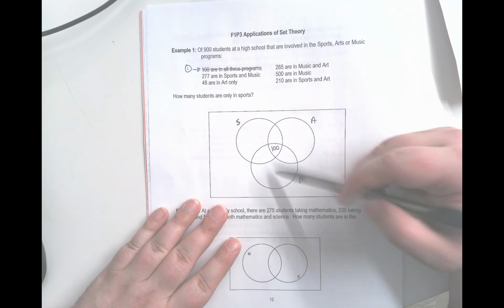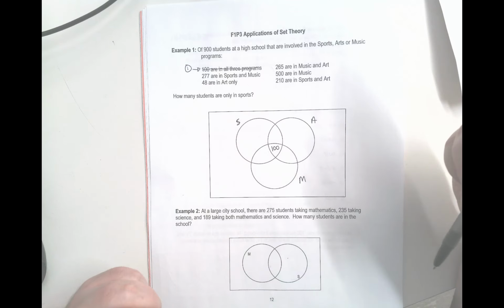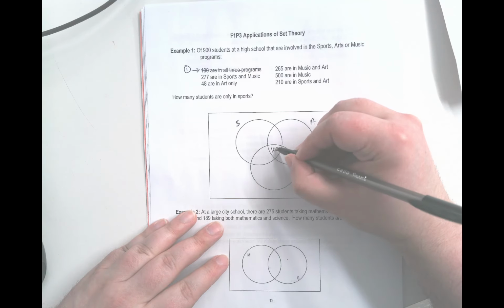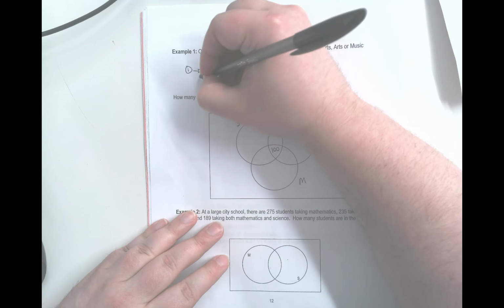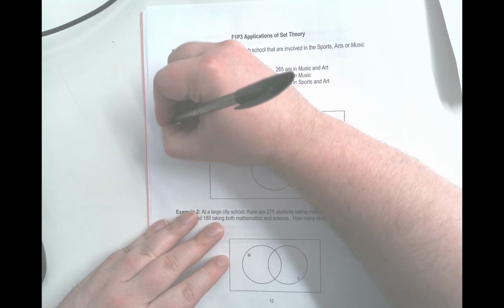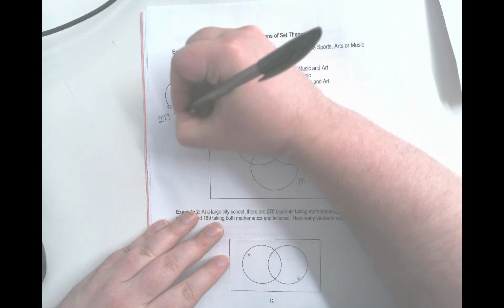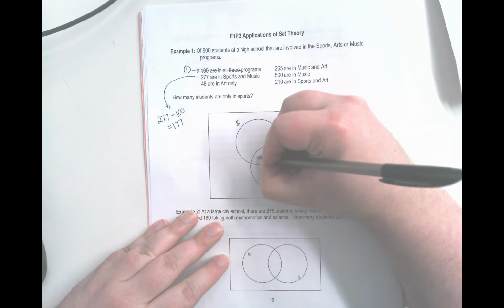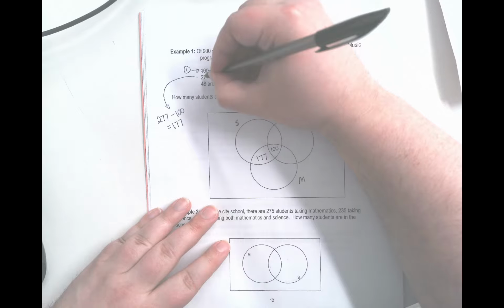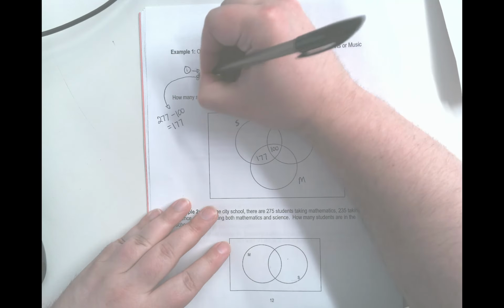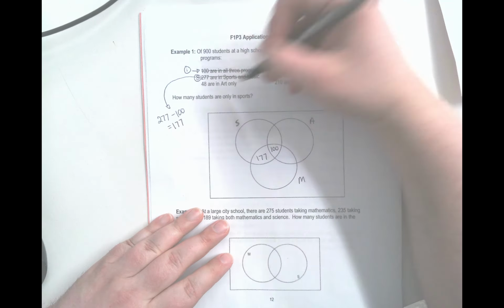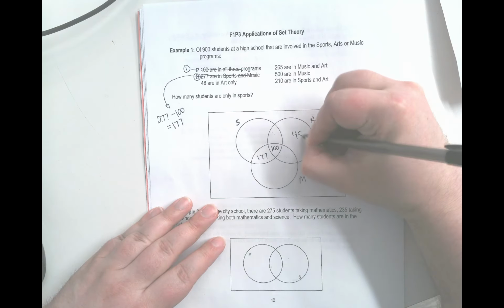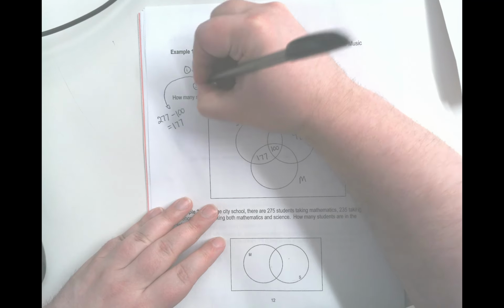277 are in sports and music. Well, we know that 100 are in all three of them. So what that means is the ones that are only in sports and music are 277 minus the 100 that we've already put in the middle. So that is 177 that are in sports and music. Okay, so that's my number 2 that I did. 48 are in art only, so there's no crossover between sports and music. So we can put 48 in that circle there.